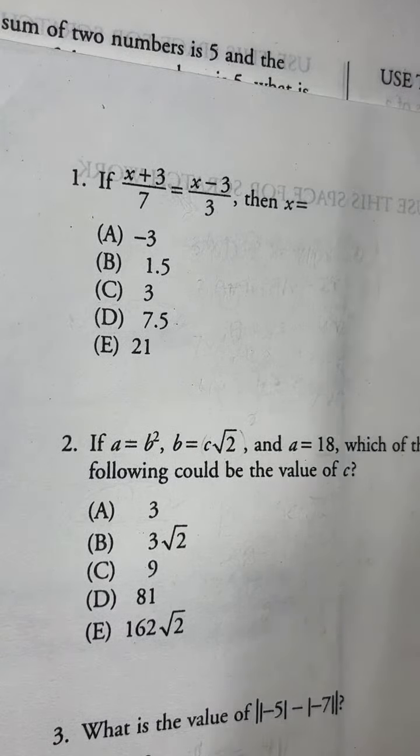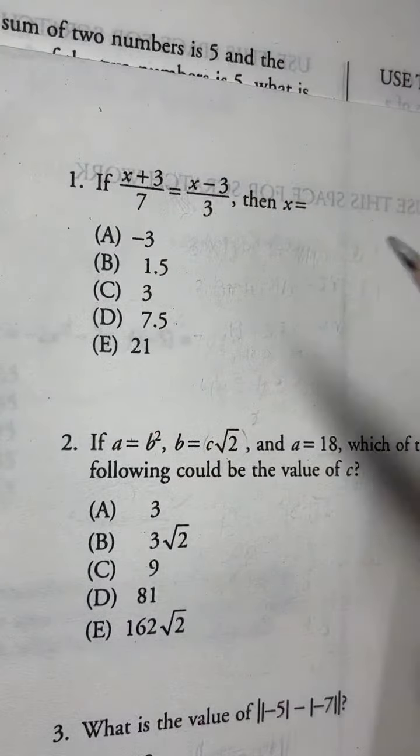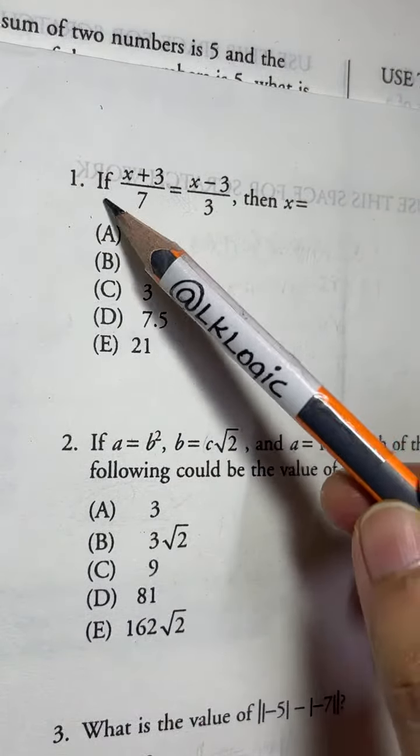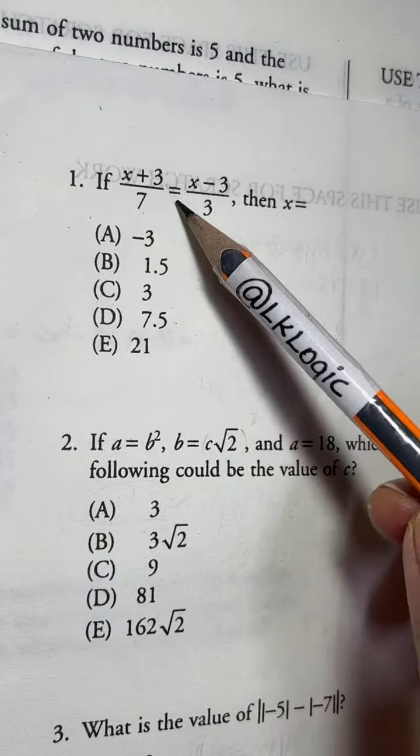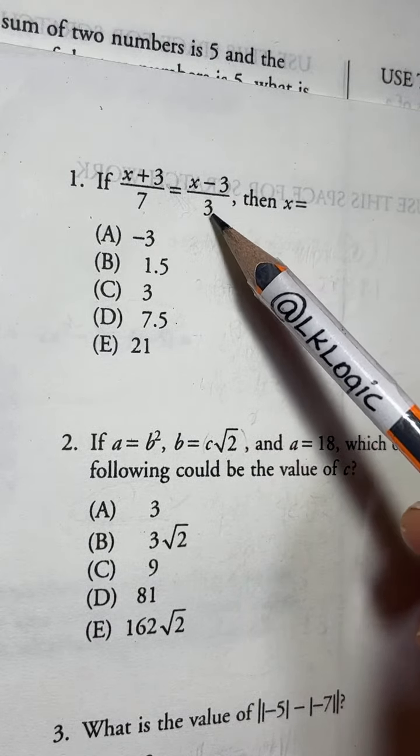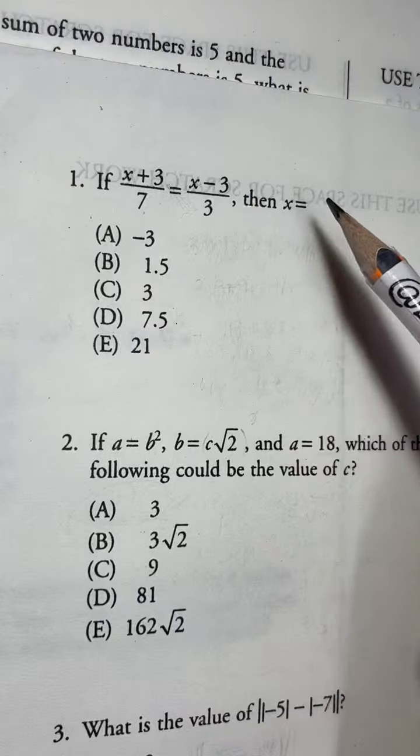Hi everyone, in this live session we are going to solve some SAT questions. So here we are with question number 1. If (x plus 3) over 7 equals (x minus 3) over 3, then x equals what?